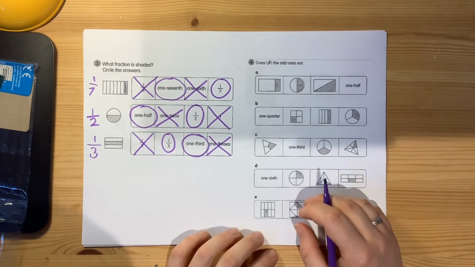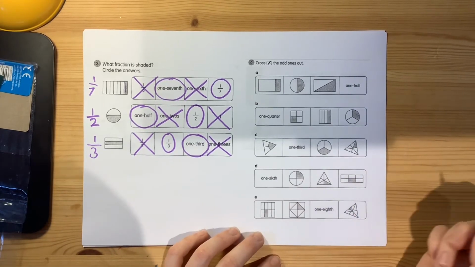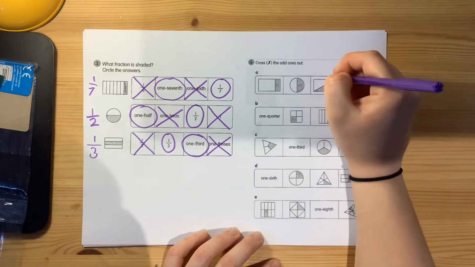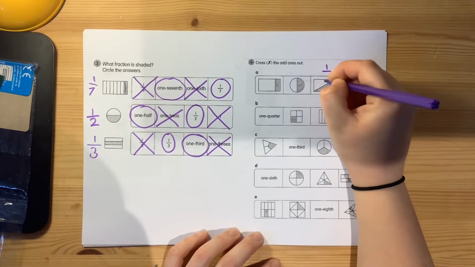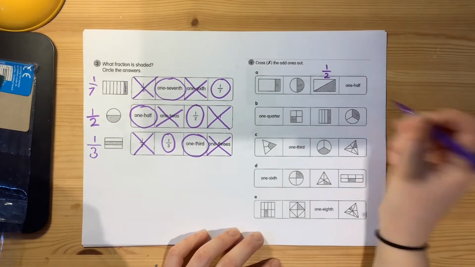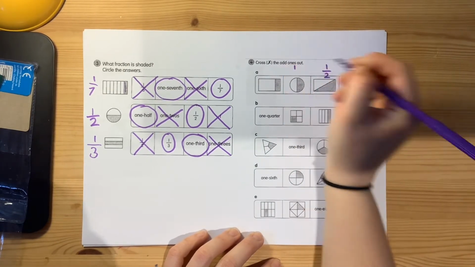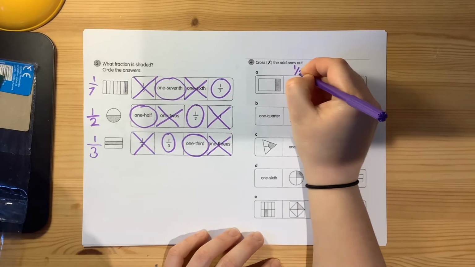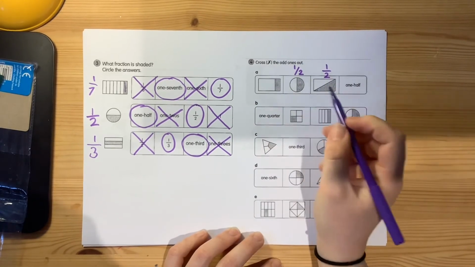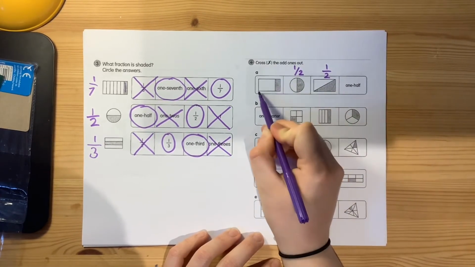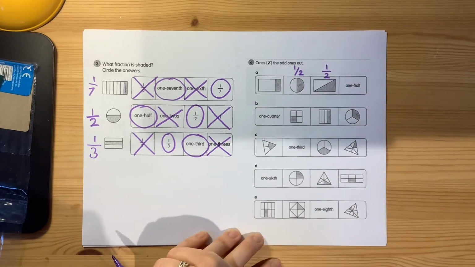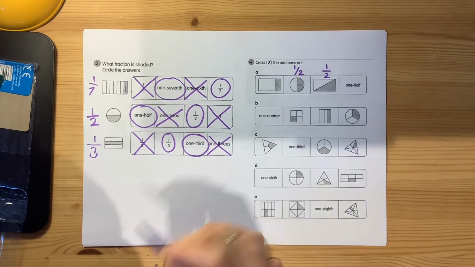Now, this one you've got to look even harder and see if you can work out. So here I have got 1 part out of 2 parts shaded. Oh look, 1/2. So I know they match. What have I got here? Well, I have 1 part of my circle out of 2 equal parts shaded. Now here I have got 1 part out of 2 parts, but they are not equal.